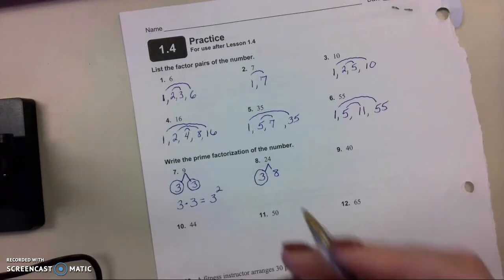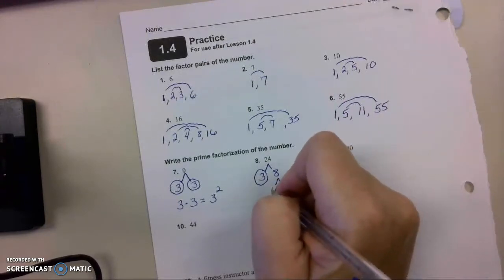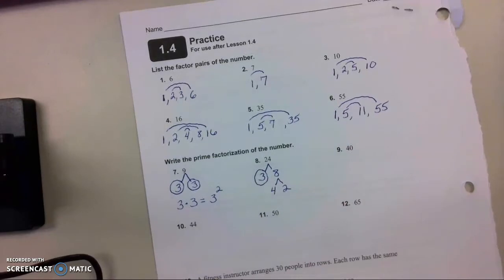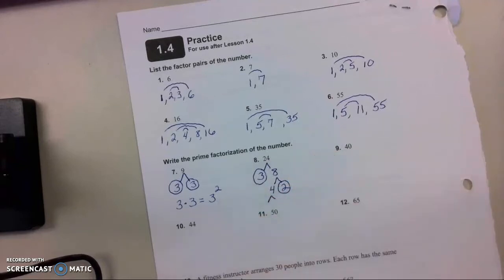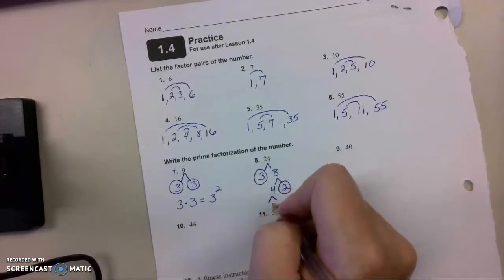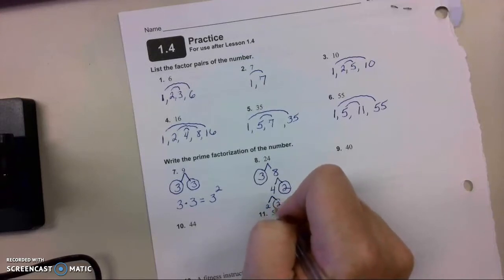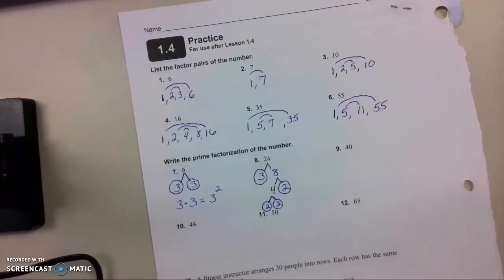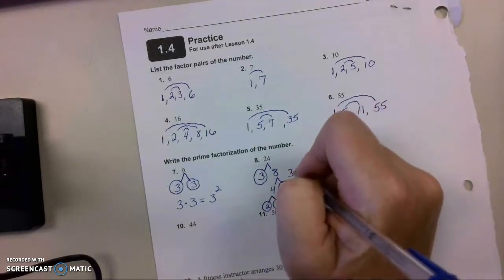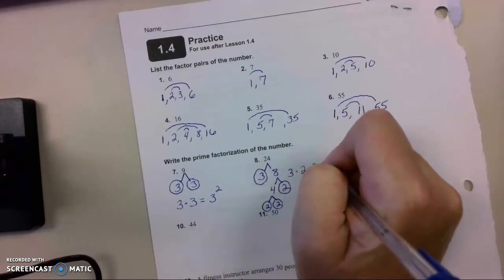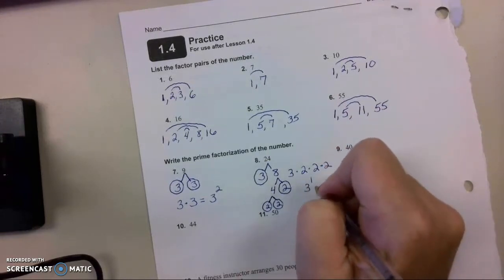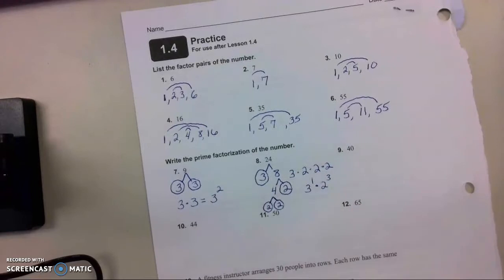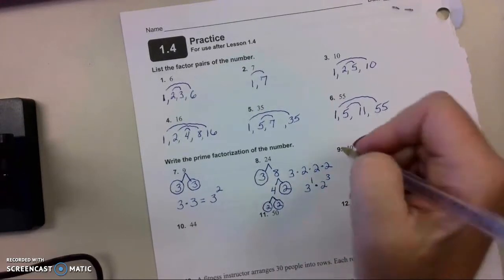8 is a composite number, so we're going to have branches grow out. To get to 8, I can do 4 times 2. I circle my 2 because that's a prime number. Branches grow out from my 4. And to get to 4, I would do 2 times 2. So I'm going to circle those. Now I don't have any other branches to grow off of, so now I'm going to pick my berries. So I have 3 times 2 times 2 times 2. I can also write that as 3 to the first power times 2 to the third power.